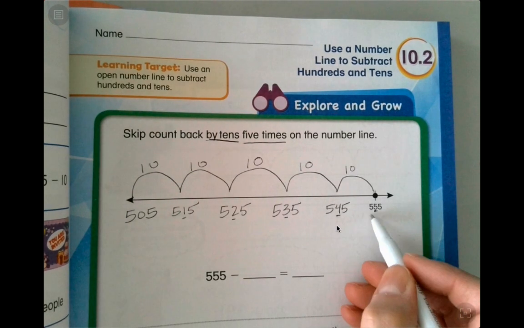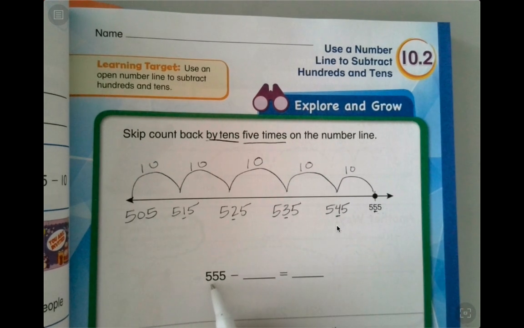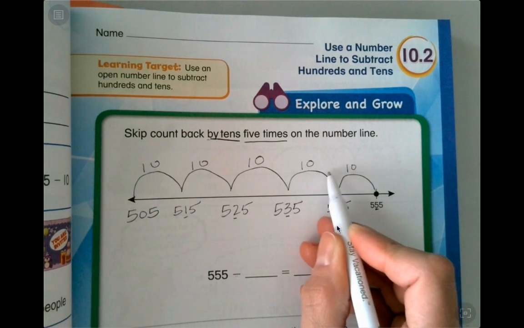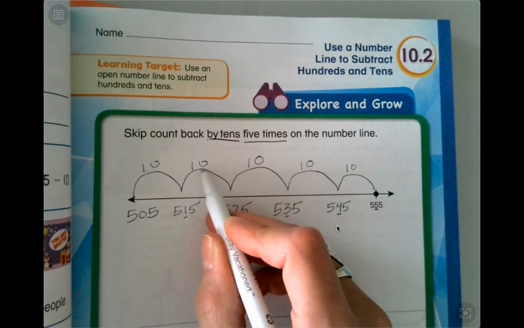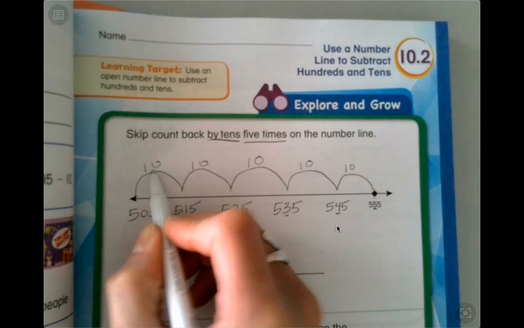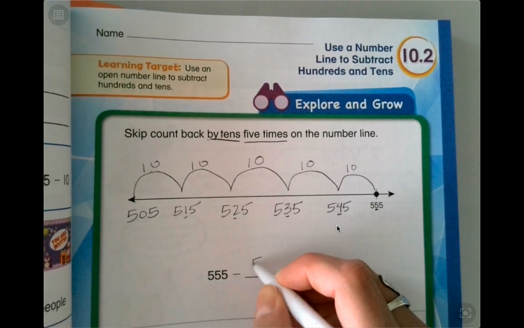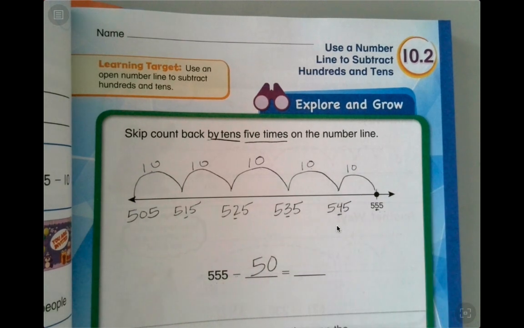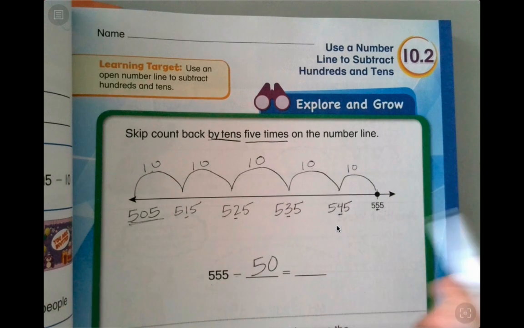So what did we subtract? We started at 555. Subtract or take away what? 50. 10, 20, 30, 40, 50. You're right. So when you take away 50, what do you get? 505.